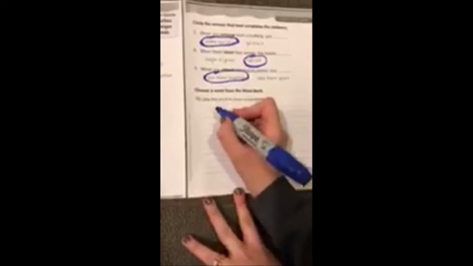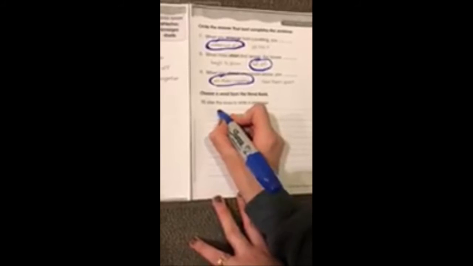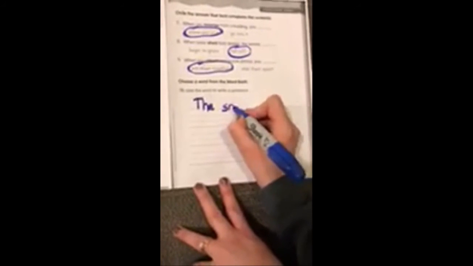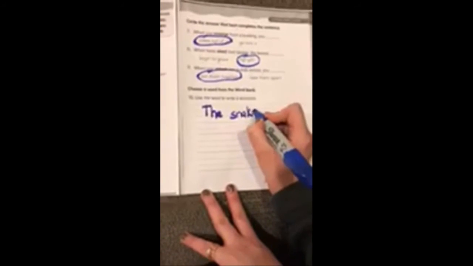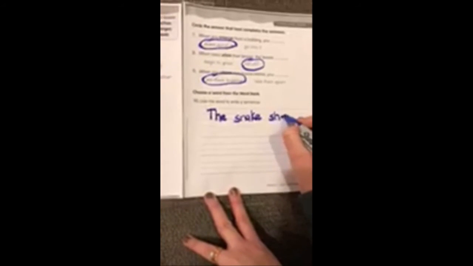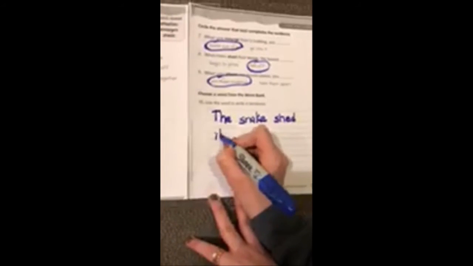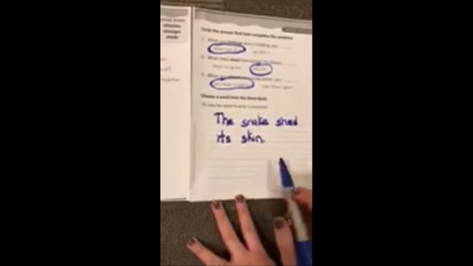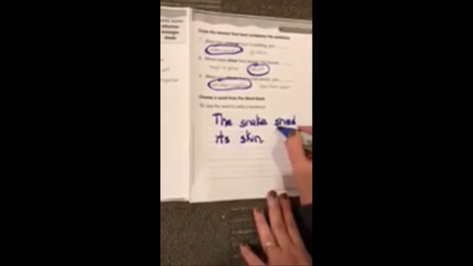Join them together. Now the last thing, it says choose a word from the word bank. Use the word to write a sentence. I think I'm going to use the word sheds because for some reason when I hear the word sheds, I think of a snake shedding its skin. So I'm going to write the snake shed its skin. There. So I use the word shed. I'm going to underline it so everyone knows that's the word I chose.